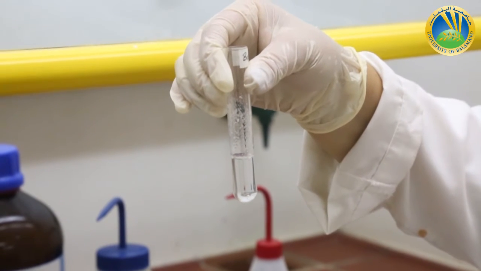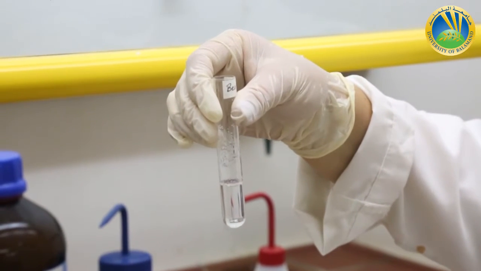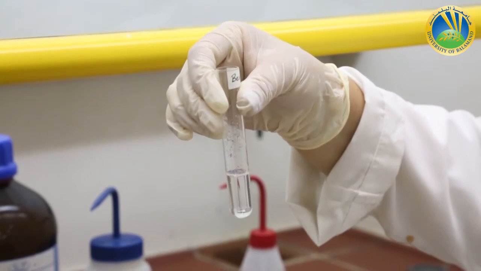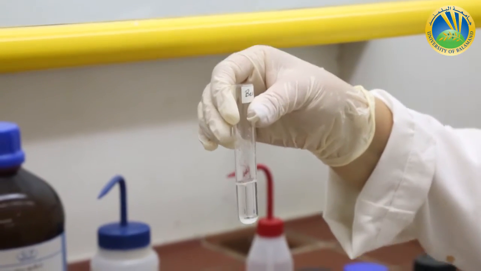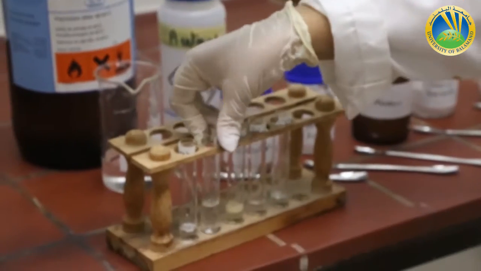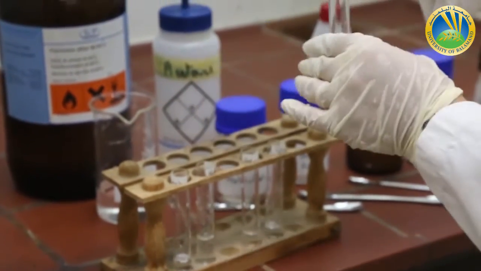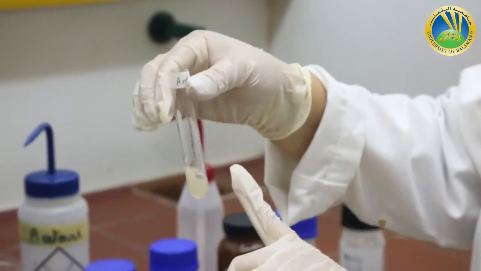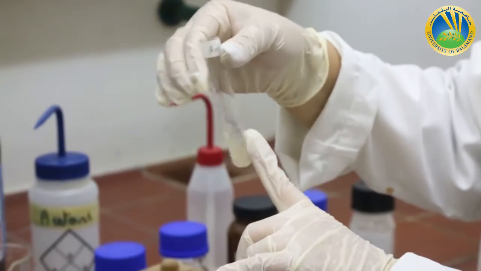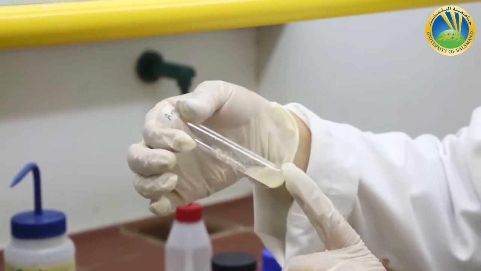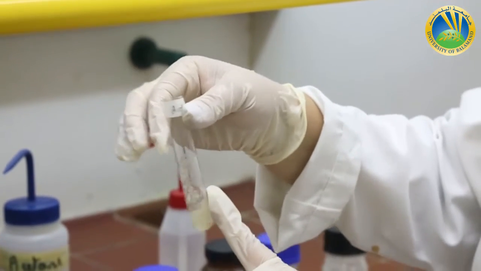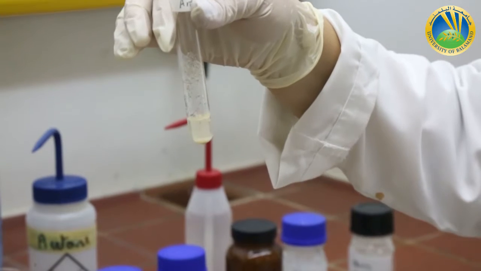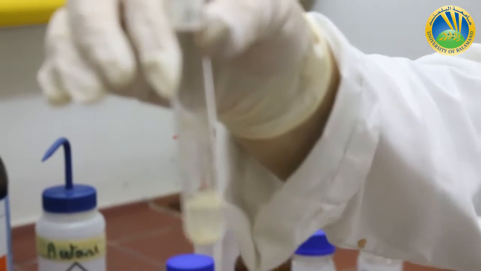So I can say that benzoic acid is partially soluble, or its solubility is big inside water at room temperature. Now it's the turn of anthracene. Anthracene did not dissolve inside water at room temperature, and I can still see crystals.